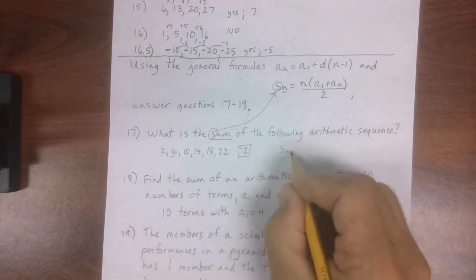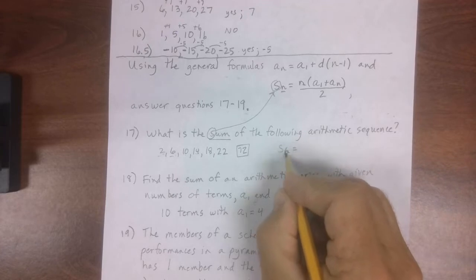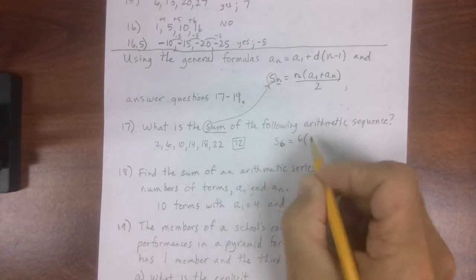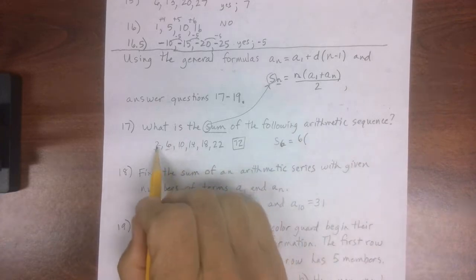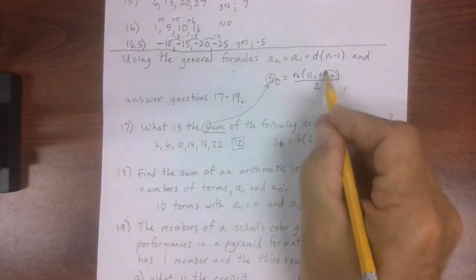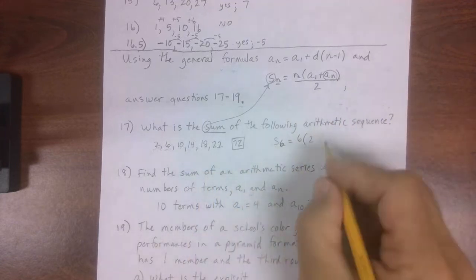There are 6 terms, so that's a 6. Whoops, sorry, I should have put a 6 in there. That's telling us to let n equal 6. My first item in my sequence is a 2. That's what a sub 1 stands for. This stands for my final element in my sequence, which is 22.